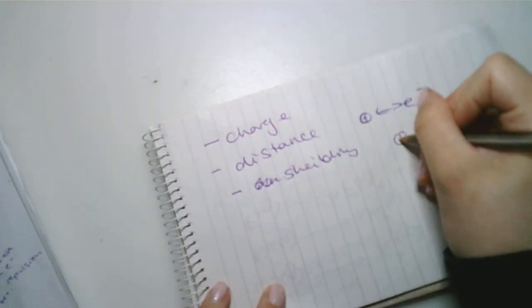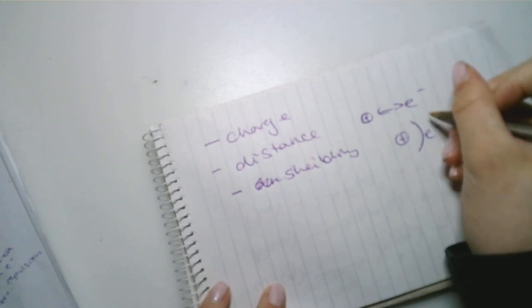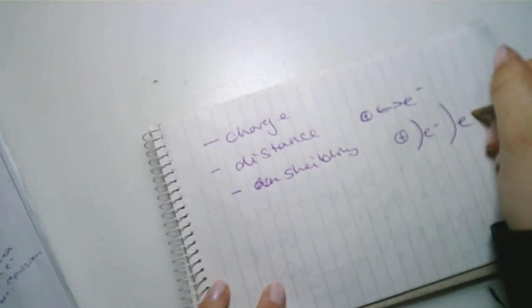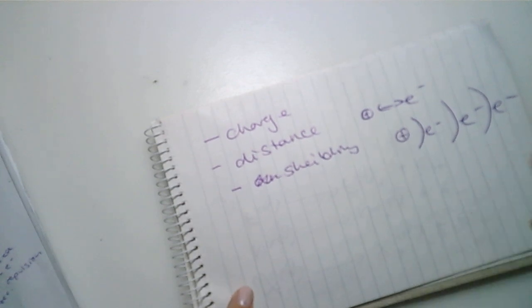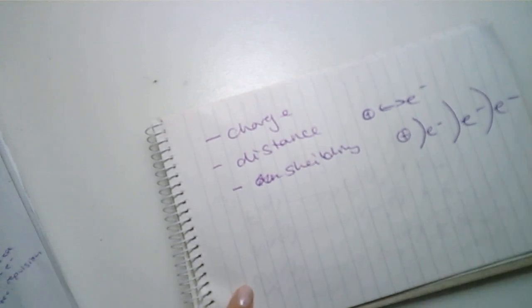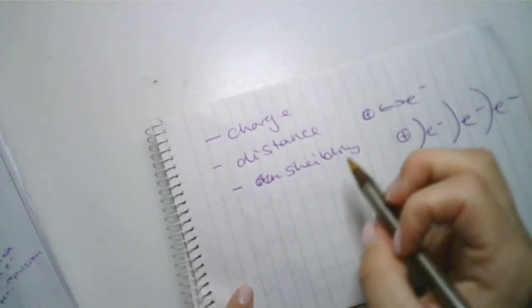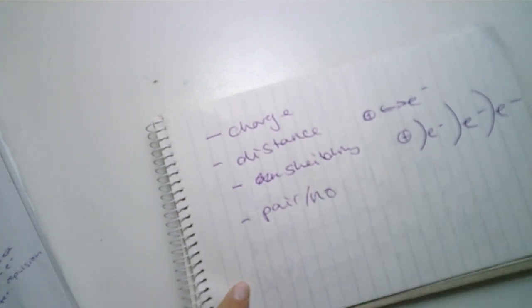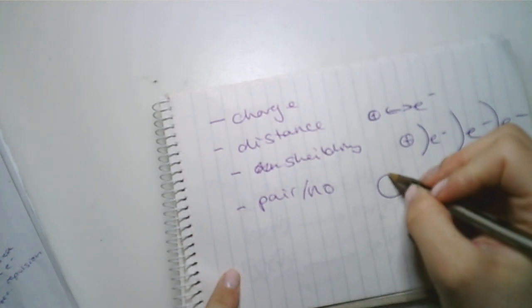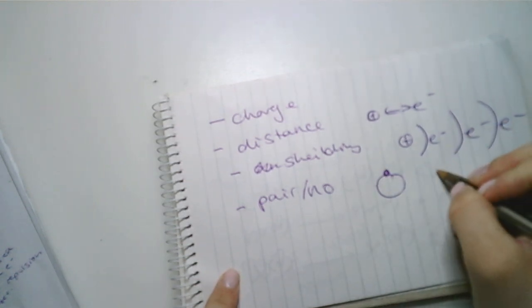So say you have an electron there, there's more shielding with more shells. And whether the electron is alone in an orbital or one of a pair, so if it's in an orbital, whether there's 1 or 2.